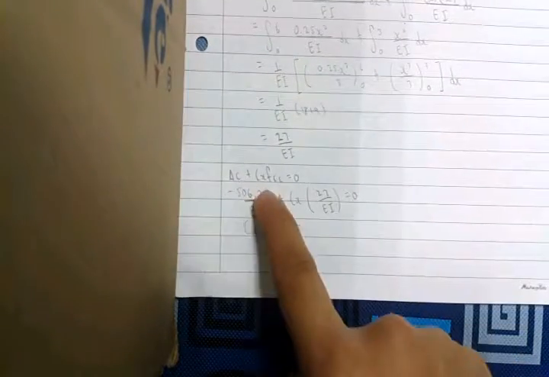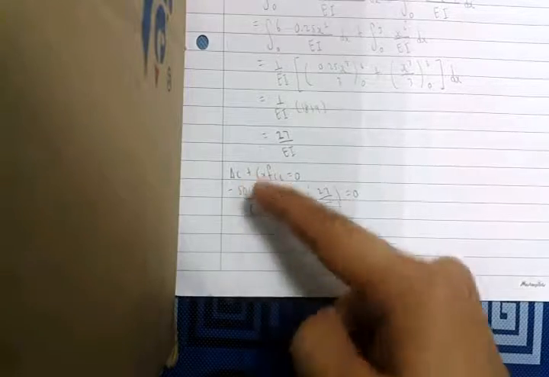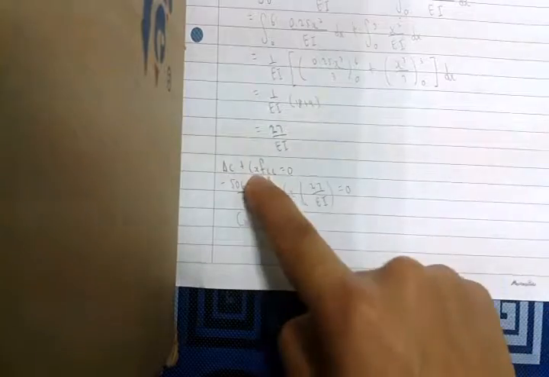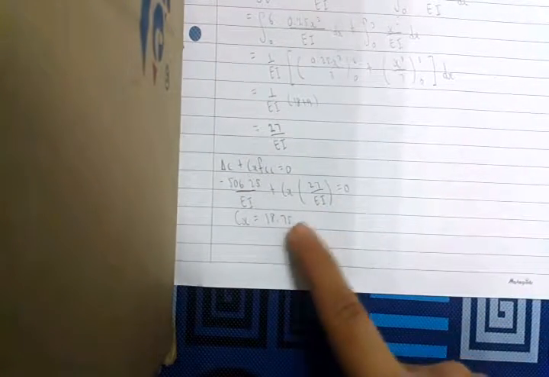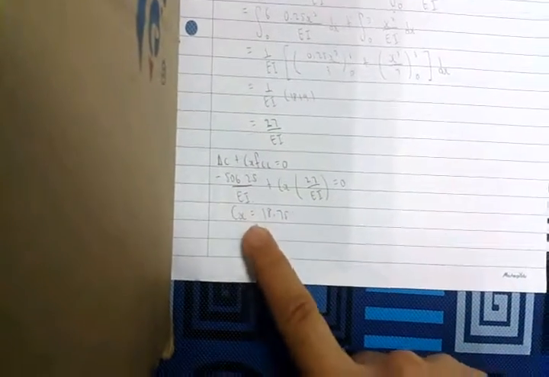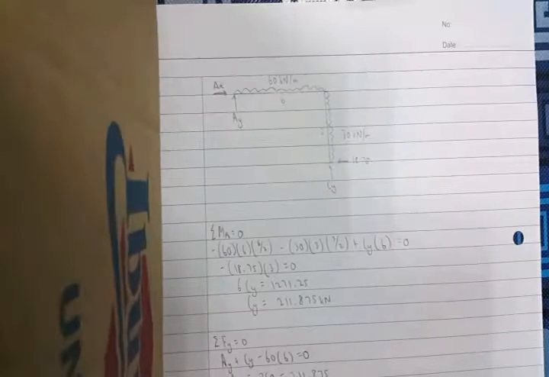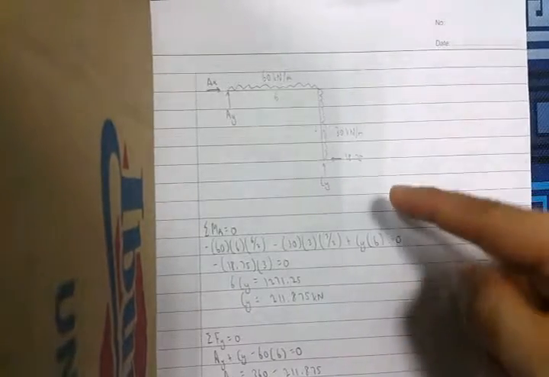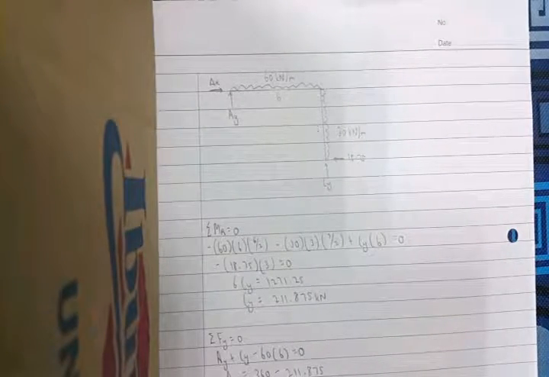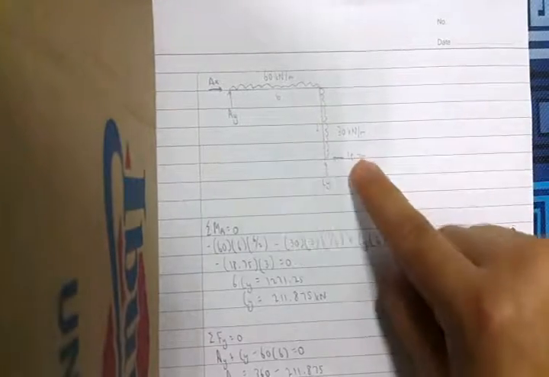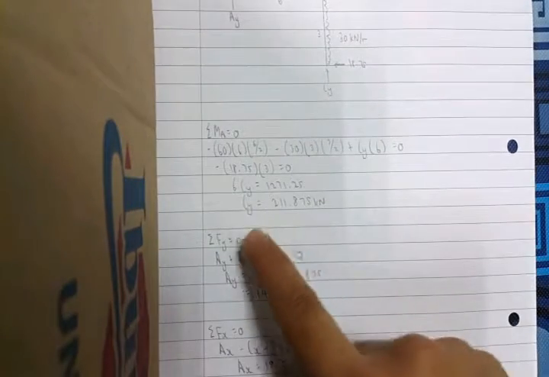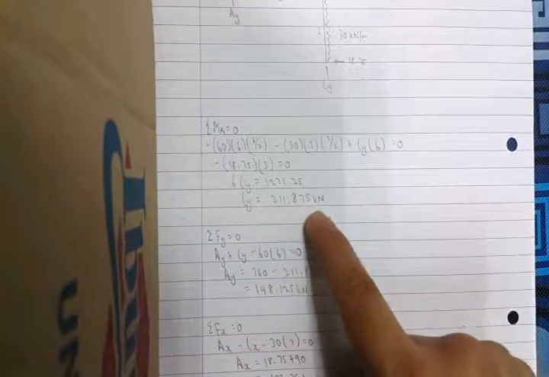By using the equation, we substitute into delta C plus Cx FCC equals 0 to get Cx. Once you substitute everything, as you can see here, we will get Cx equals 18.75. So we have the Cx now, and we're going to substitute into these new equations to find the support reactions. Once we put in the Cx, which is 18.75, and use the summation of moment, we will get Cy equals 211.875 kilonewton.